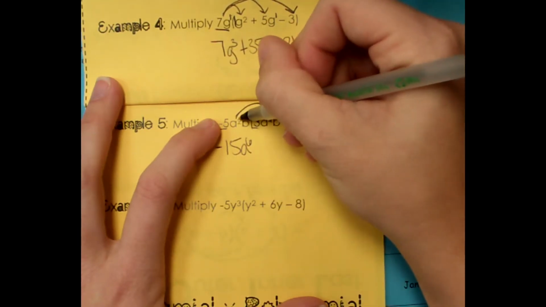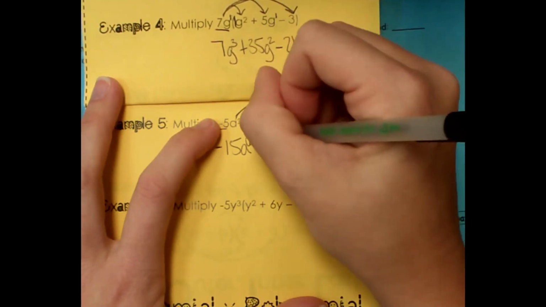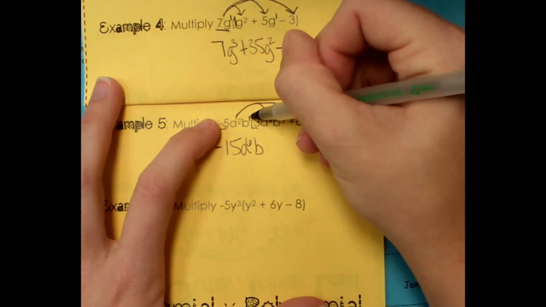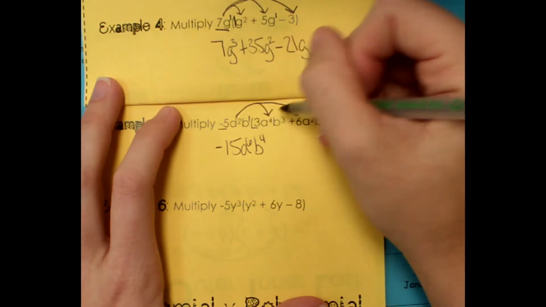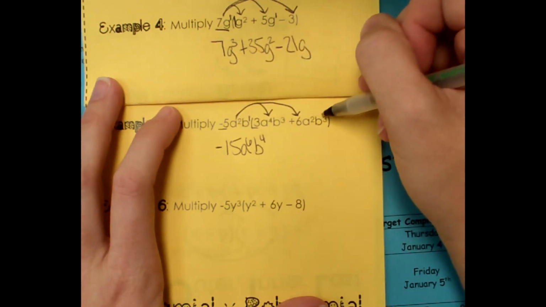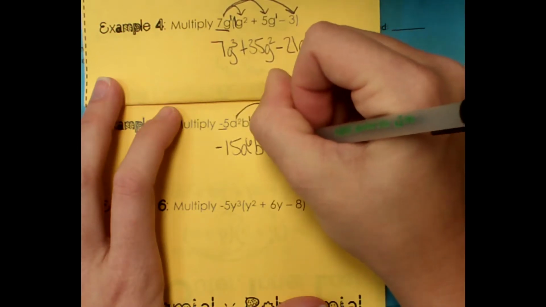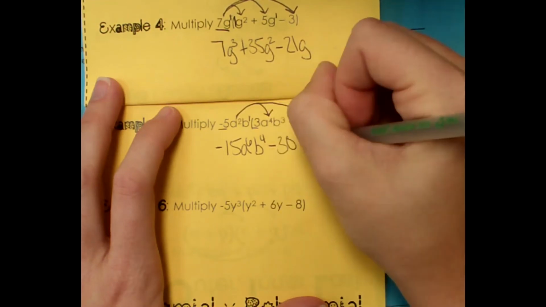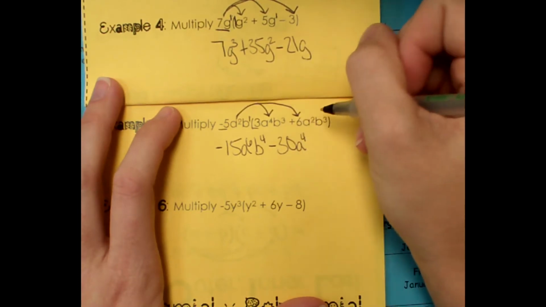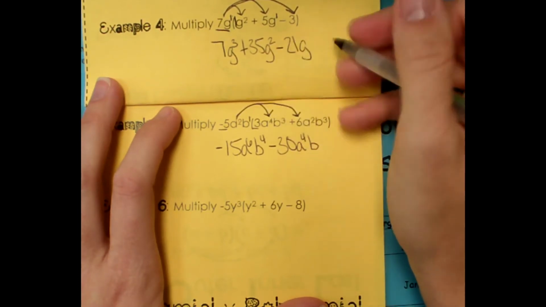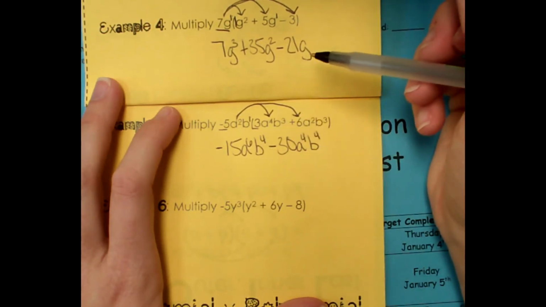You're only going to combine the exponents that belong with the a. Your second letter is b. You're going to add the exponents. 1 plus 3 is 4. So that takes care of your first arrow. Now you're going to distribute to the 6a squared b cubed. Negative 5 times 6 is negative 30, so it's minus 30. Bring down your a, so 2 plus 2 is 4. Bring down your b, 1 plus 3 is 4. They're not like terms, so there's nothing else to combine.